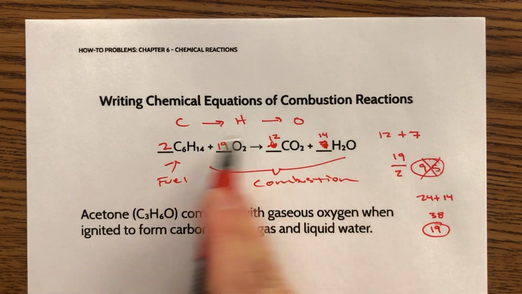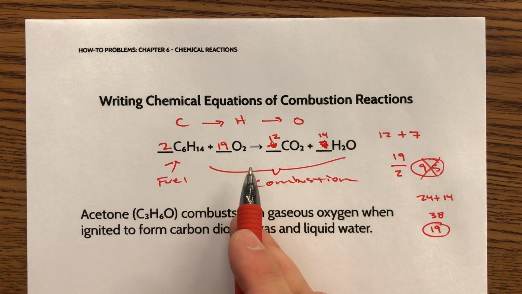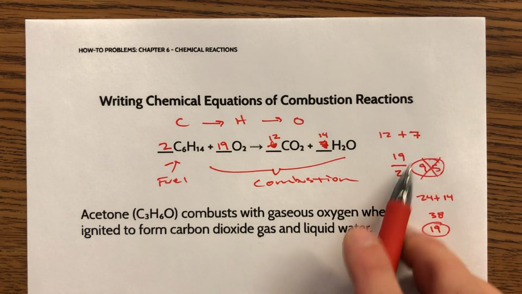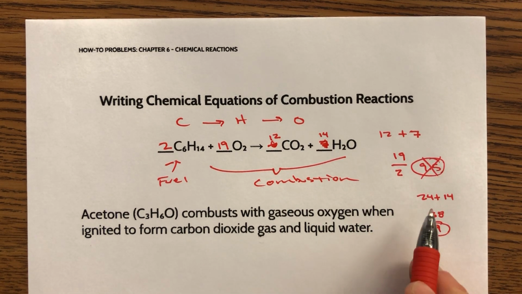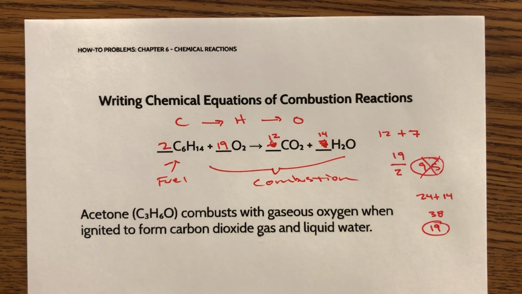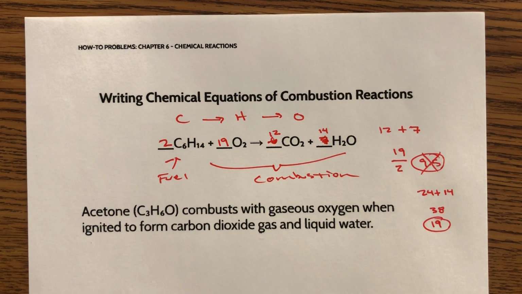Okay, so this took a little more effort than the original, easier problems because we had to figure out how to get our half into a whole number. Okay, because we can't have half an atom. We can't just have 9.5. It's just not going to work. Okay, so this is a balanced equation for hexane.